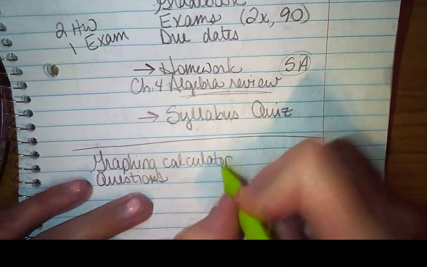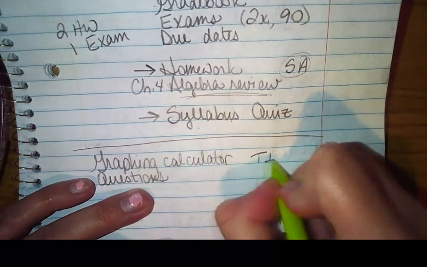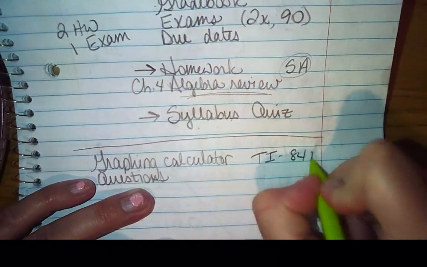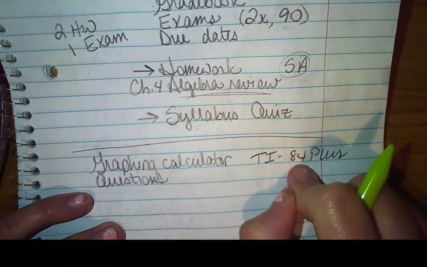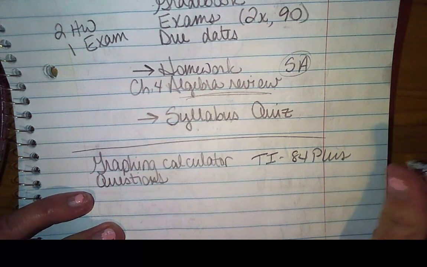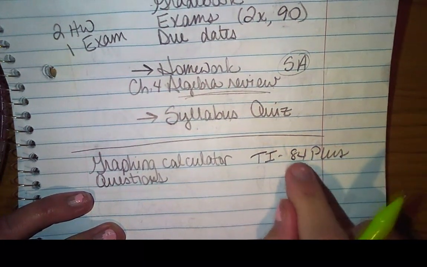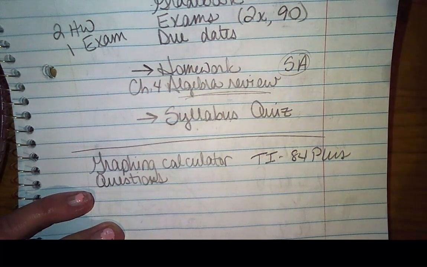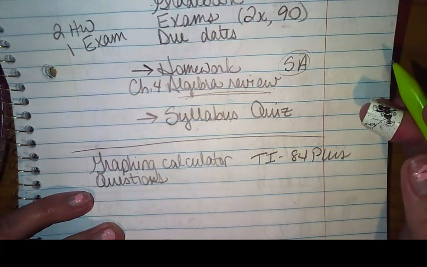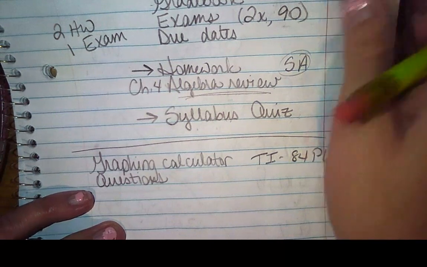You need to use a graphing calculator. I would prefer, if you're going to buy one, that you get a TI-84 Plus. Okay. If you got a TI-83, that's okay. It'll work. But ideally, if you're going to purchase one, it's a TI-84 Plus. Do not use a TI Inspire. Do not use a TI-89 or anything like that. They do too much.